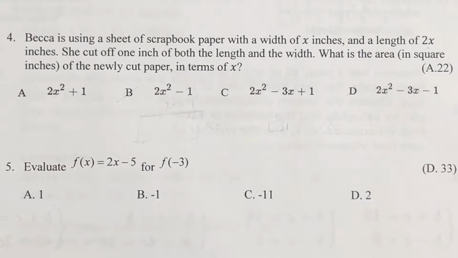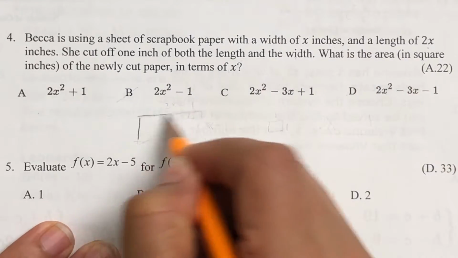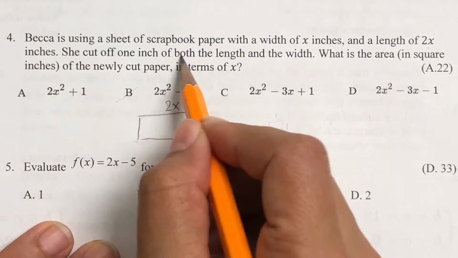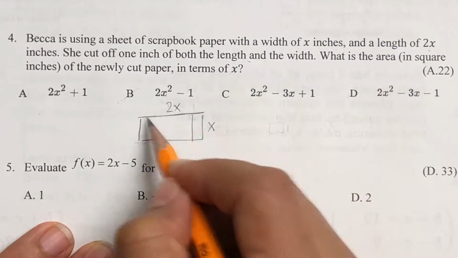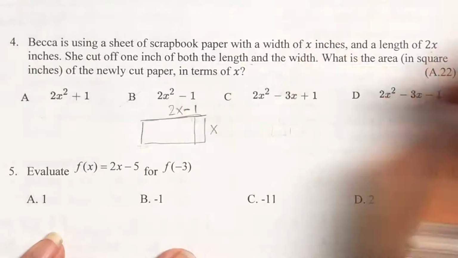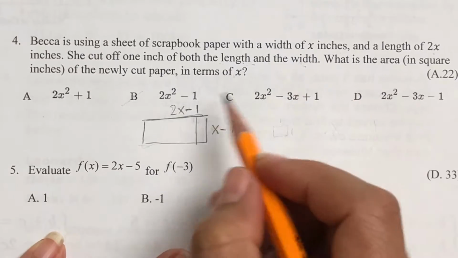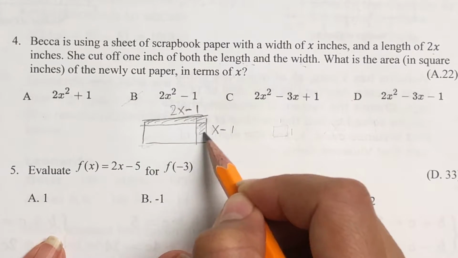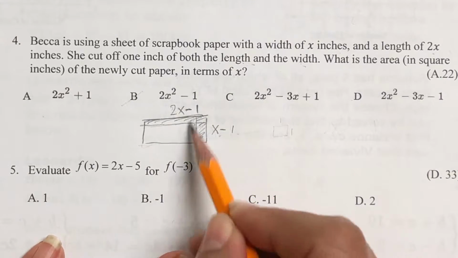All right, Becca's using a sheet of scrapbook paper with the width of x inches and a length of 2x. So this is x width and length is 2x. She cut off 1 inch, both the length. So here's the length. She cut off 1. So if she cuts off 1, this new length is going to be that 2x minus 1, right? So she cut that piece off. Both the length and the width. So she also cut off 1 on the width because she's going to cut that off. So basically this and this is gone. So my new rectangle is 2x minus 1 is the length and x minus 1 is the width.